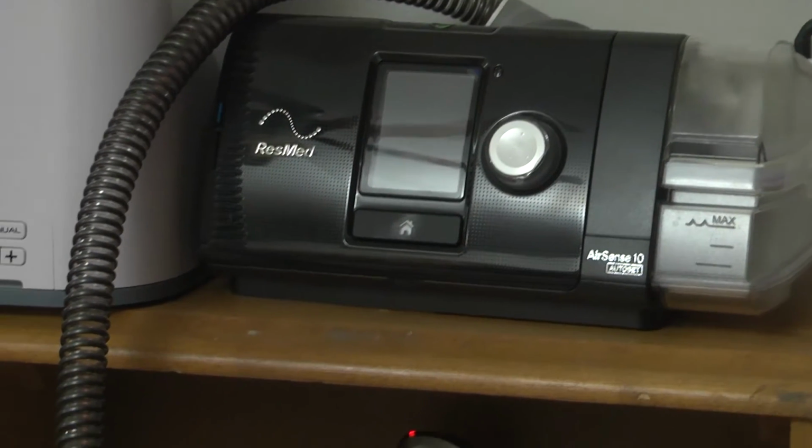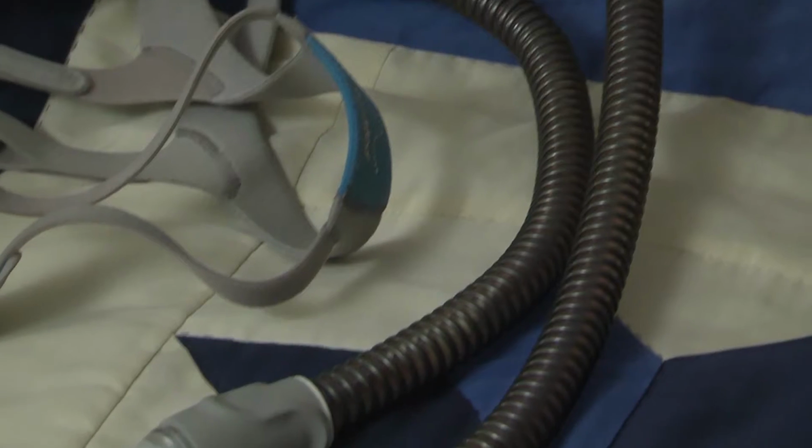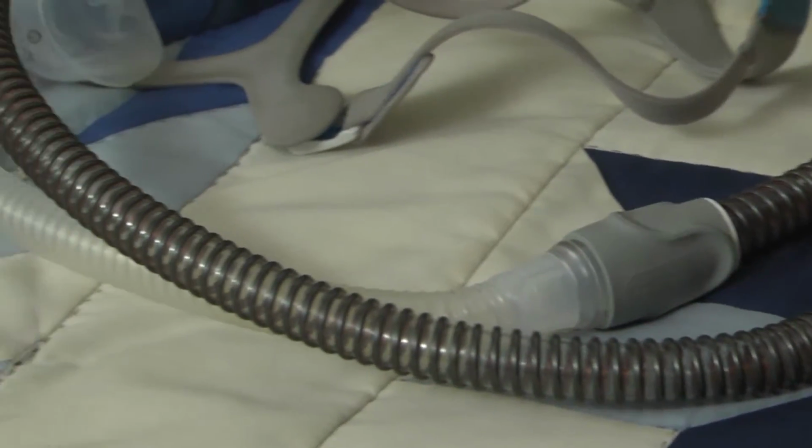There's no noise, and you don't notice it, obviously, when you're sleeping very well. You're into that REM sleep. I would highly recommend it. I've recommended it to friends who have had sleep studies and had a CPAP recommended, but they've been reticent to take that step to try it.